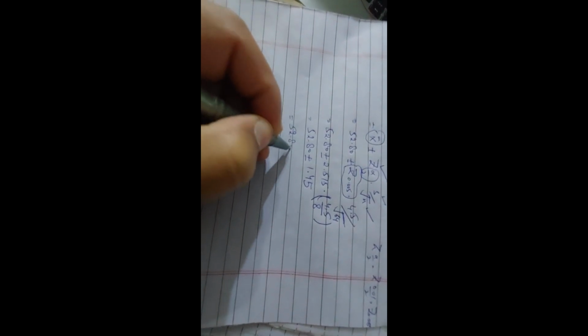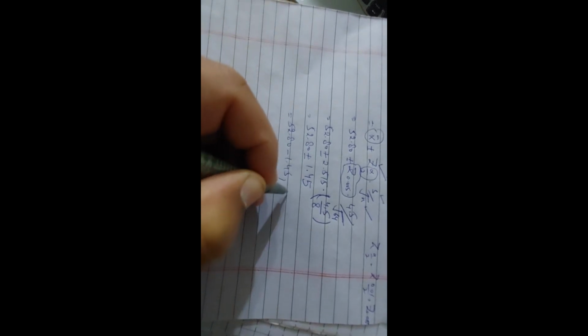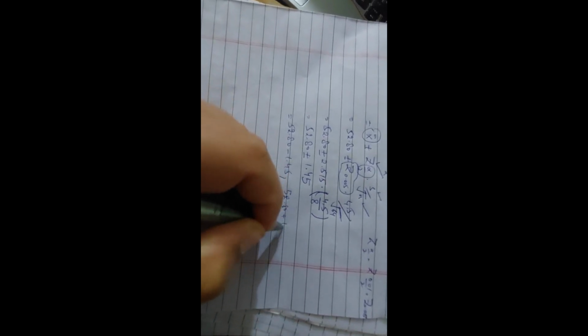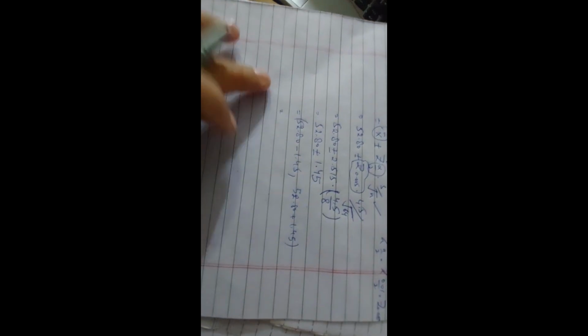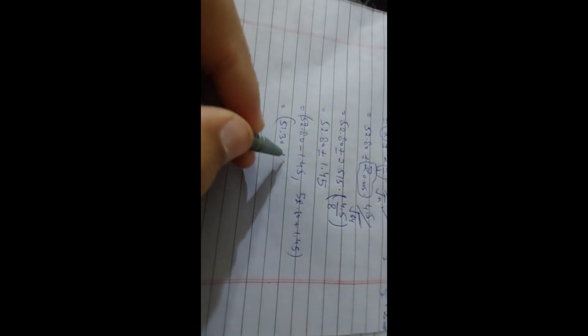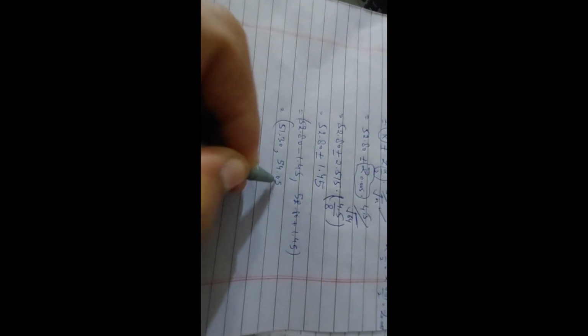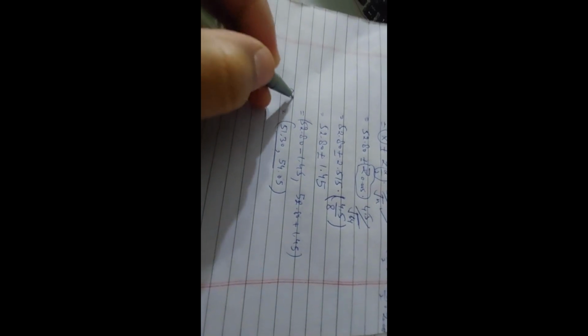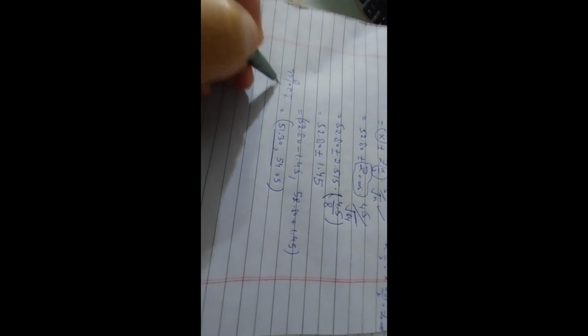So 52.80 minus 1.45 comma 52.80 plus 1.45. This is the range: 51.35 comma 54.25. So this is the 99% confidence interval for the mean of the true population.